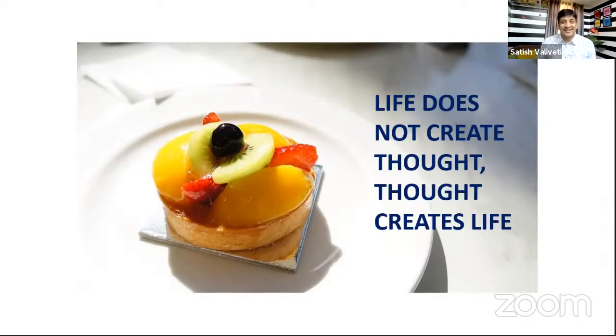But my question is, how is that sentence related to the picture you kept there? Okay. When you were making this slide, were you hungry or something? Life doesn't create thought, thought creates life. That's absolutely right. But how is this picture related to that? This picture is not related to the quote.